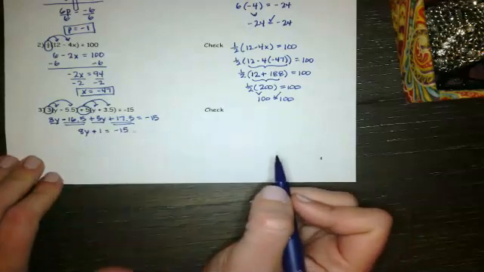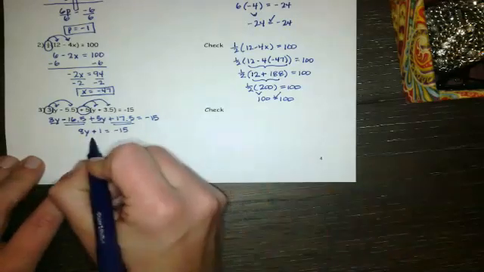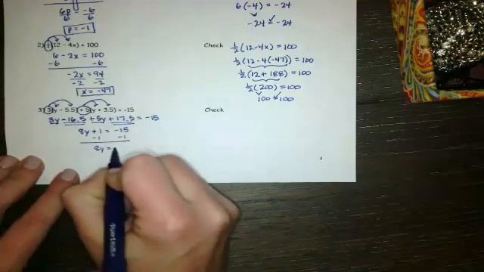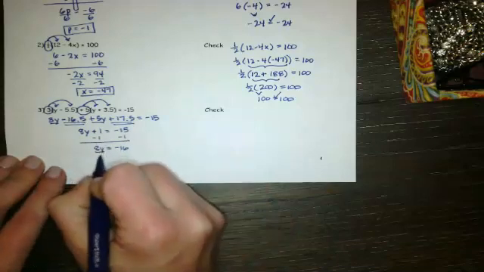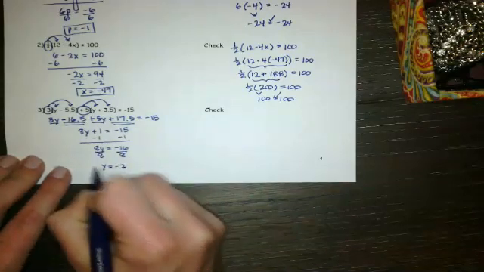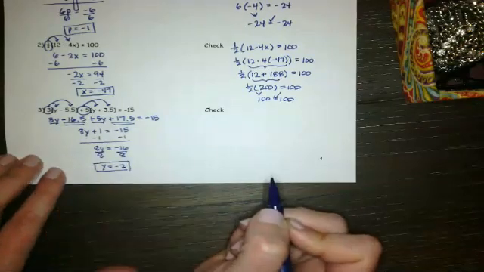So now we're done cleaning it up. This is a 2-step equation. We subtract 1 from both sides. We get 8y equals negative 16. We divide both sides by 8, and we get y equals negative 2.